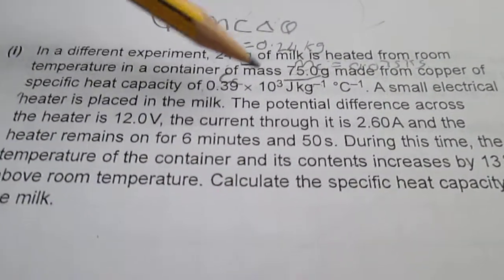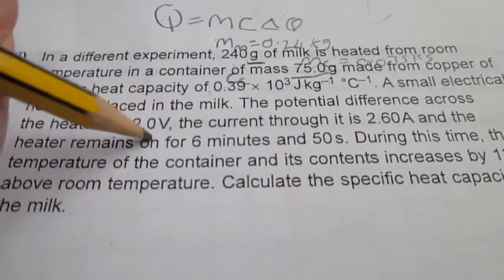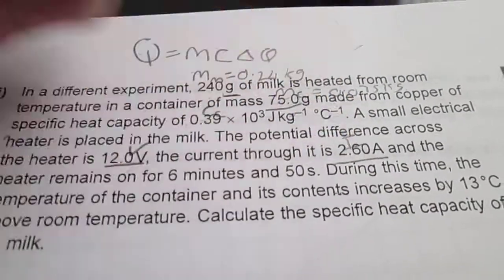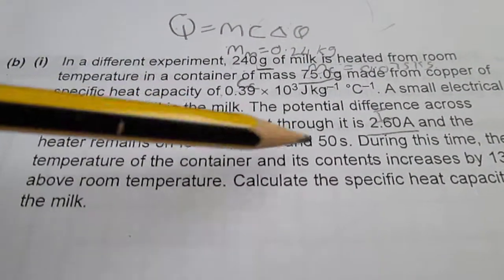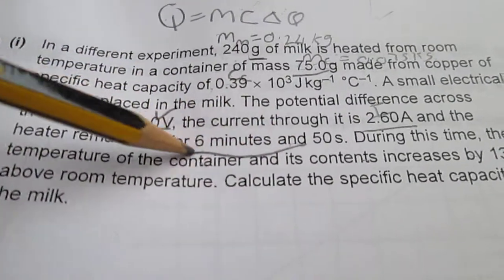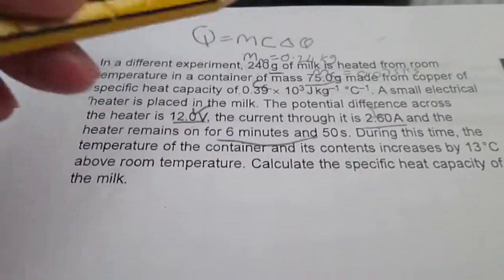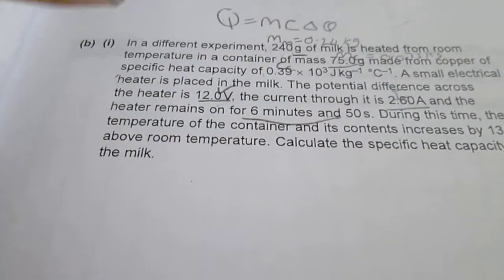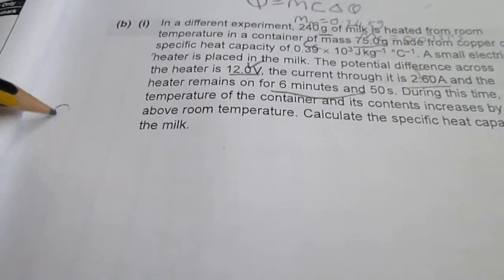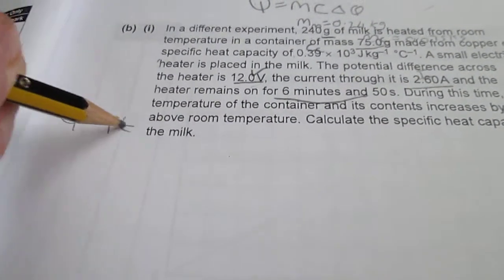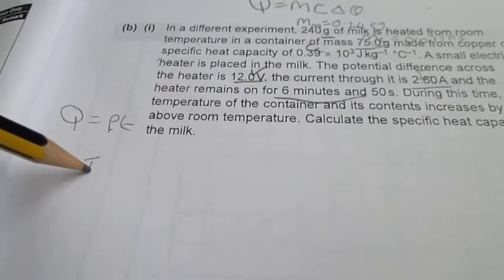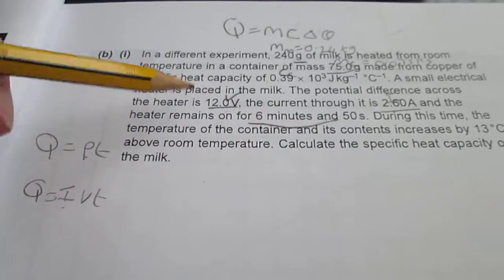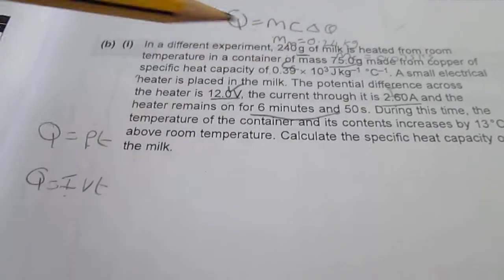So we have the potential difference across the heater is 12 volts, and the current here, so I'm going to put I, and the heater remains on for 6 minutes and 50 seconds. Now, you're saying, well, this doesn't involve current, voltage or time. But energy is equal to power times time, and electrical power is IV, so it's IV times T. I can just put in my values for voltage and current, they're fine.